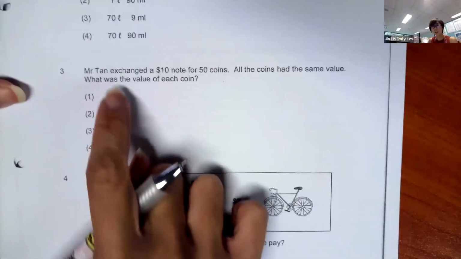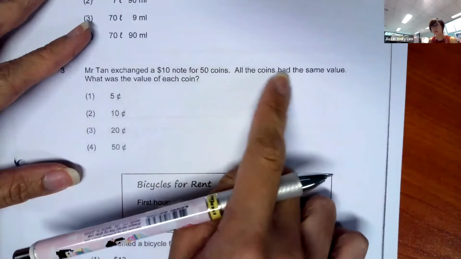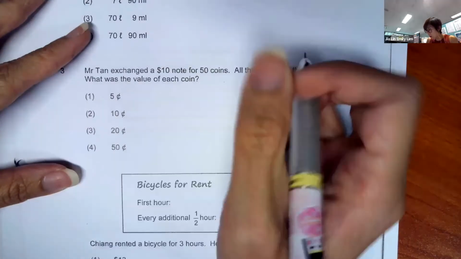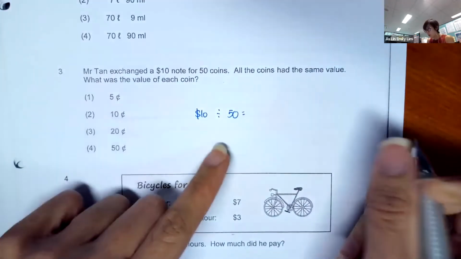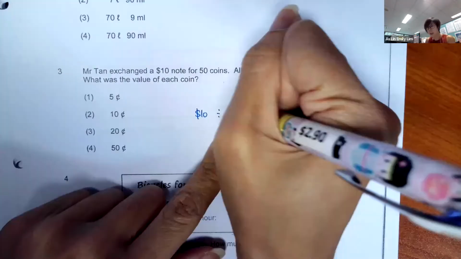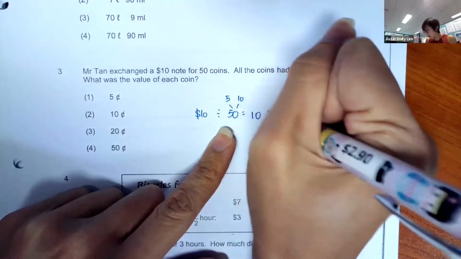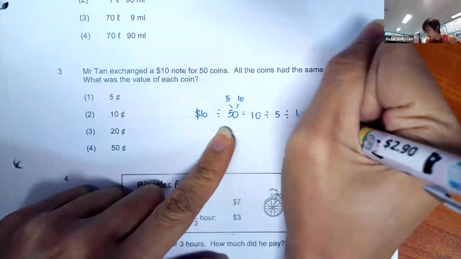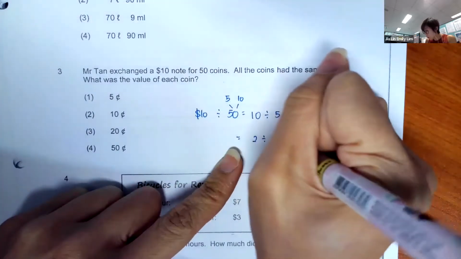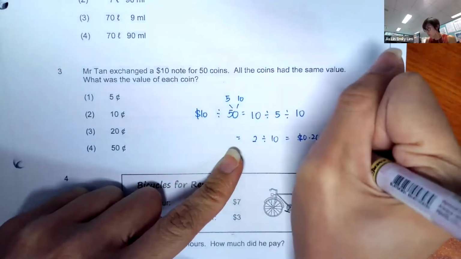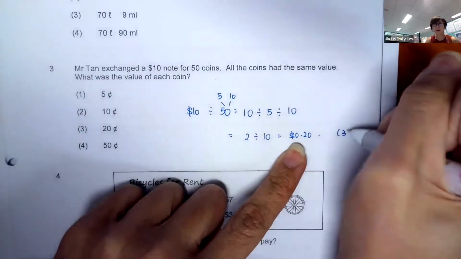Okay, Mr. Tan exchanged a $10 note for 50-cent coins. All the coins had the same value. What was the value of each coin? So it's just $10 divided by 50. Okay, and if you don't know how to do this, you're supposed to break up the 50 into 5 and 10. So I have 10 divided by 5 divided by 10. So 10 divided by 5 is 2. So you have 2 divided by 10, which will bring me to 0.2. So this is 20 cents actually. Okay, option number 3.